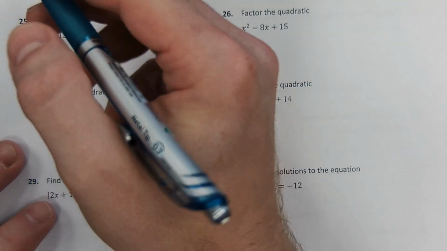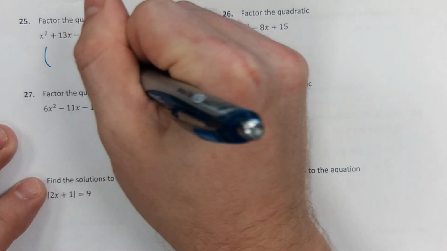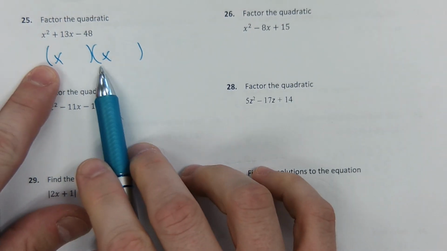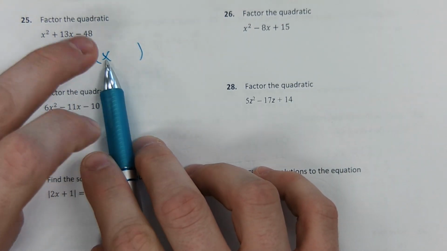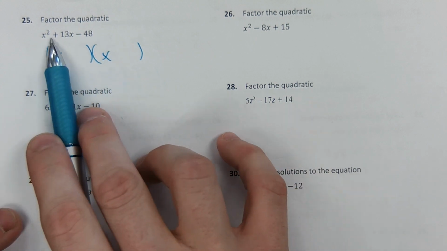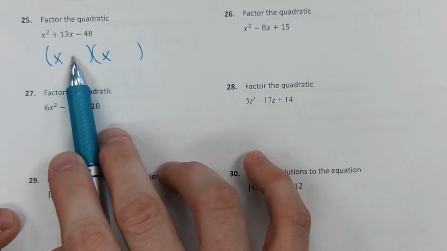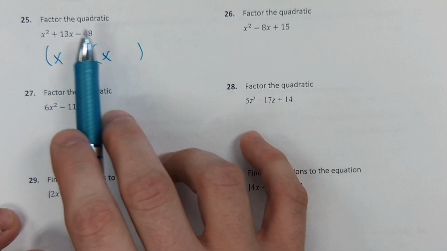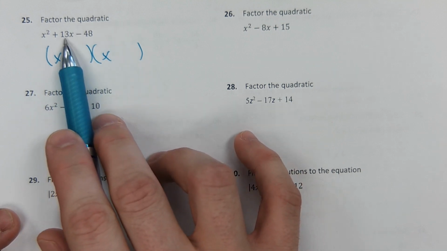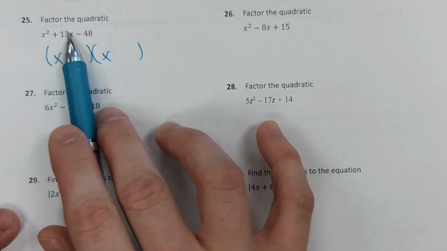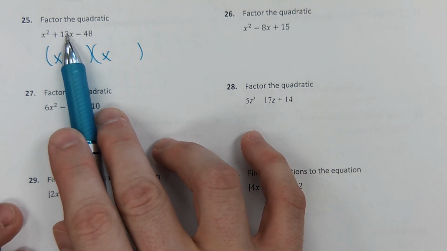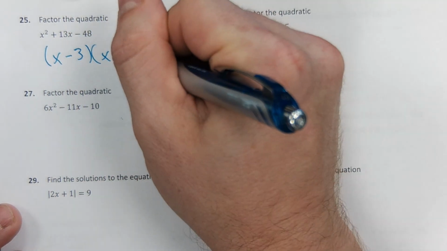This is a shortcut method because once those 2 numbers have been identified, you put an x in the front of both of these, because remember when you do your whole FOIL thing, the first thing you would do is x times x, get x squared. The 2 numbers that multiply to that, which would be the L part of FOIL, and the outer and the inner part of FOIL, add together to give you that. Those 2 numbers were negative 3 and positive 16.